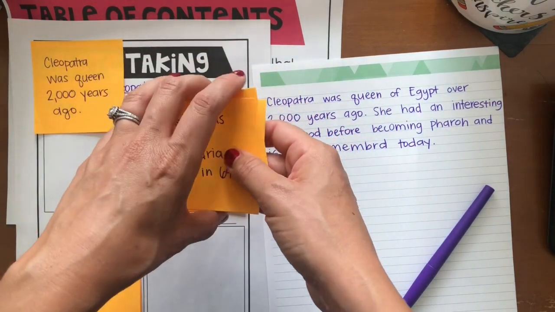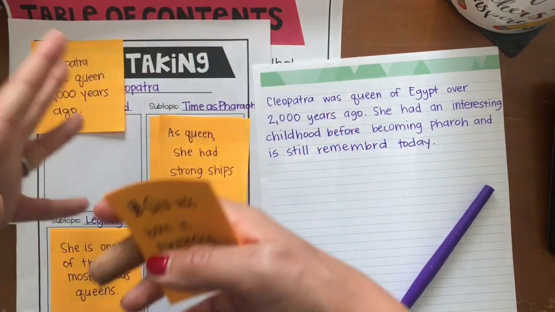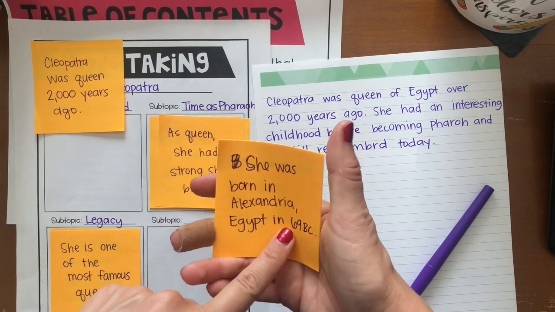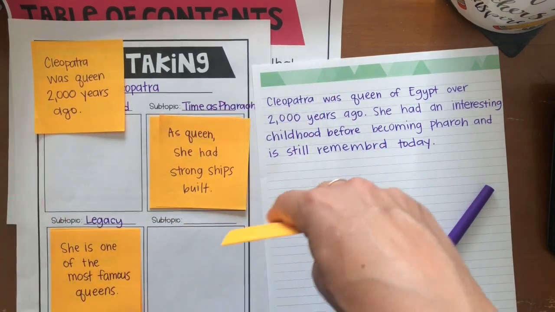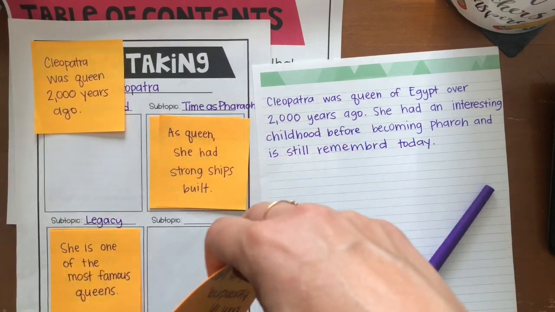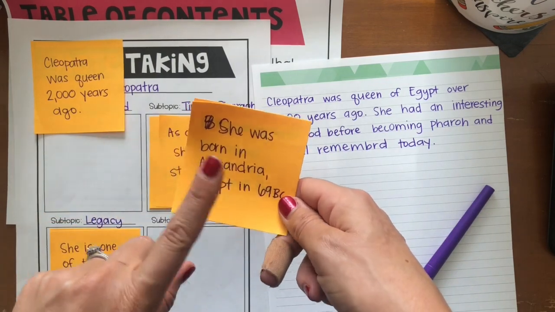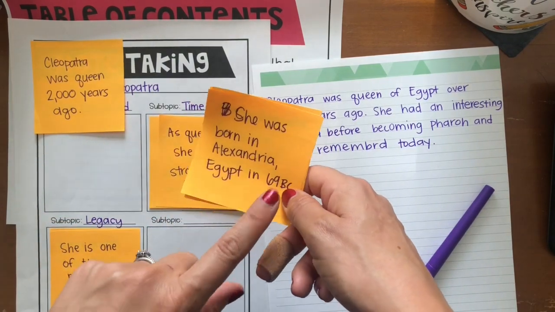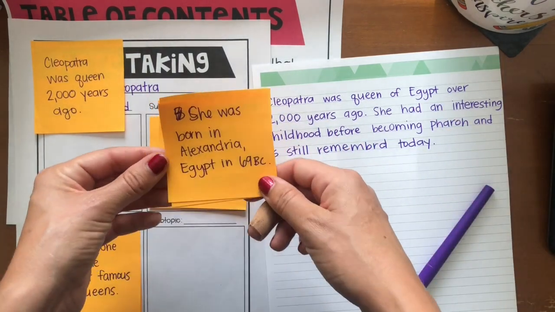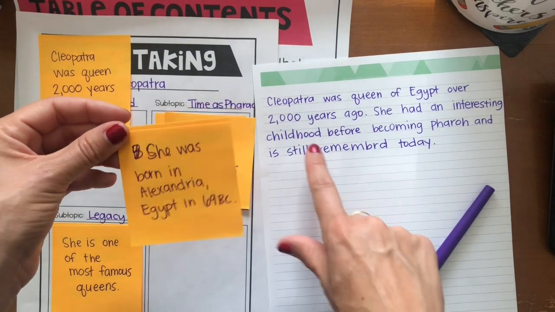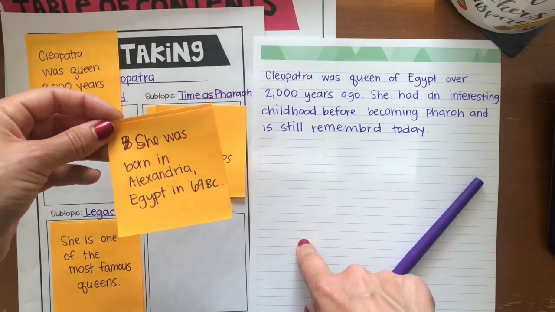her brother taking control, and then her fighting her brother for control. If you are doing a report about an animal or a sport or something else, you might not have as specific of an order to put your facts in, because like the example with soccer yesterday, it's not as important what order you share some of those things in as when you're doing a person and things happen in a specific order. So just pay attention to that. So now that I have these in order, I'm going to work on writing them into my paragraph.